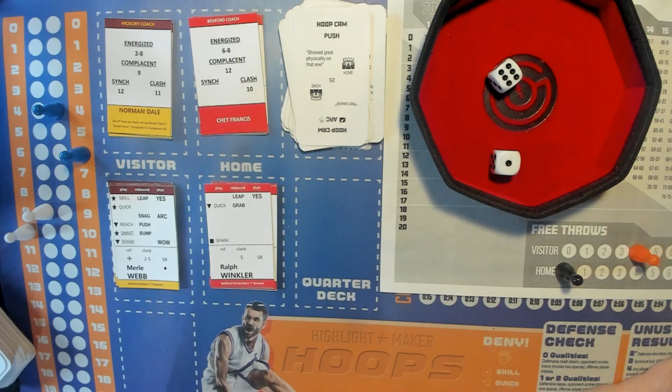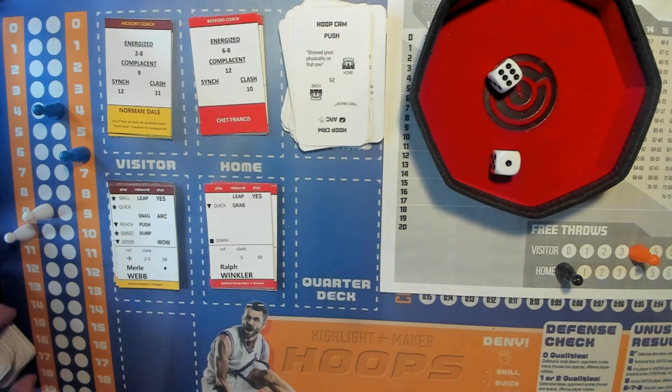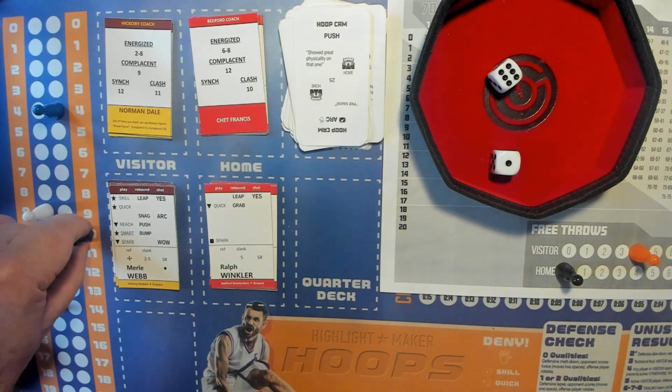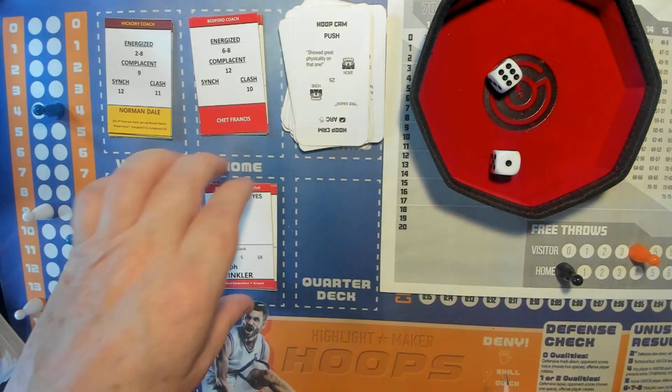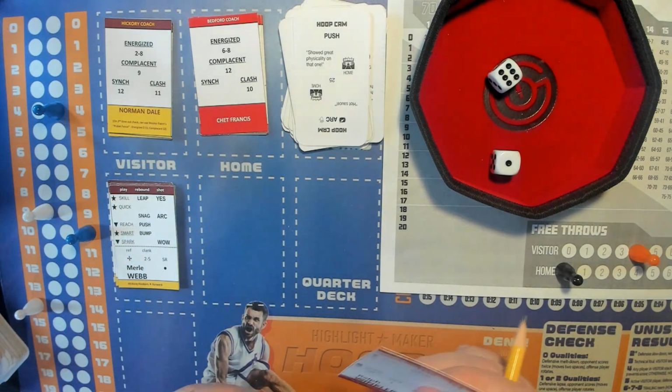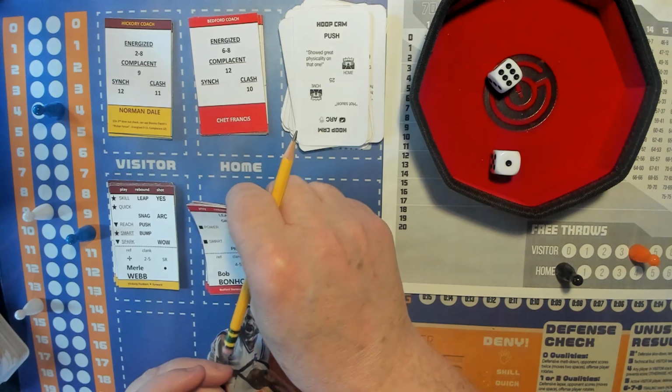So let's see here, 4, 5, 6, 7, 8, 9. Yep, that's correct. So Hickory with 9 and 4 free throws, and Bedford with 4 and no free throws. So let's get the cap figured out here. 9 plus 5 is 14, and 4 plus 6 is 10. So we're good there. I think Winkler needed to rotate because Morrill scored.